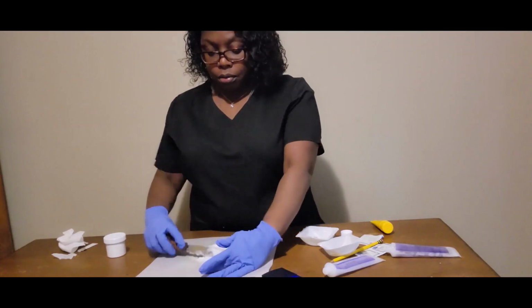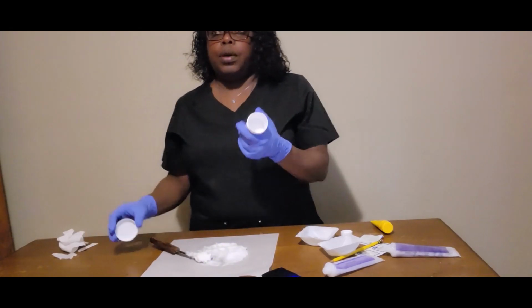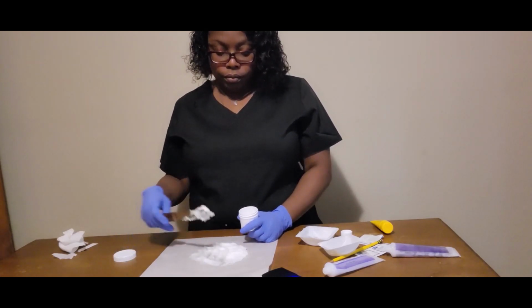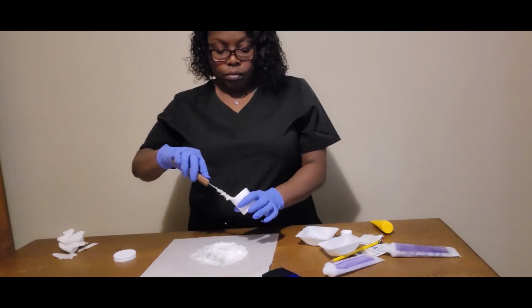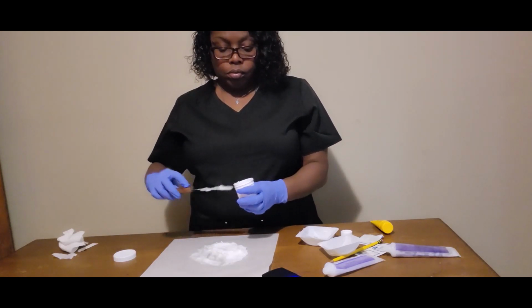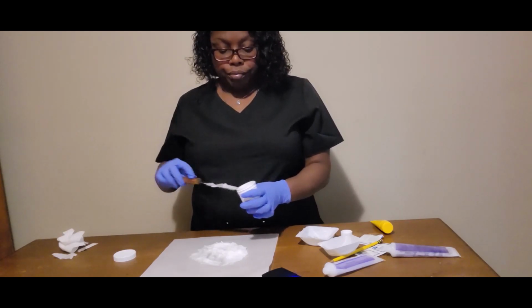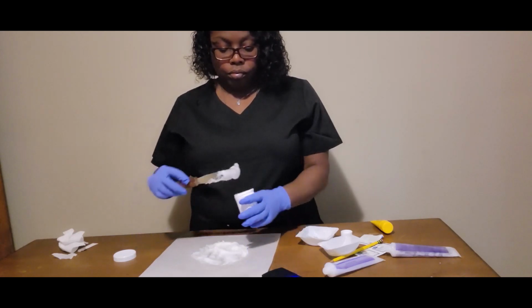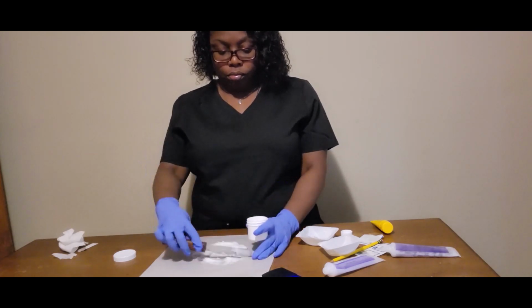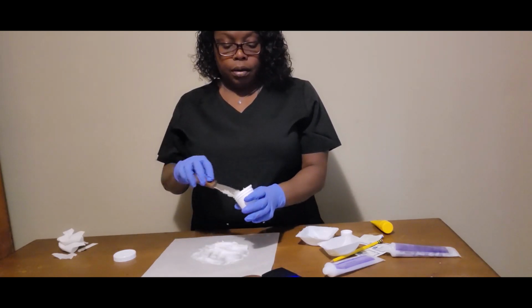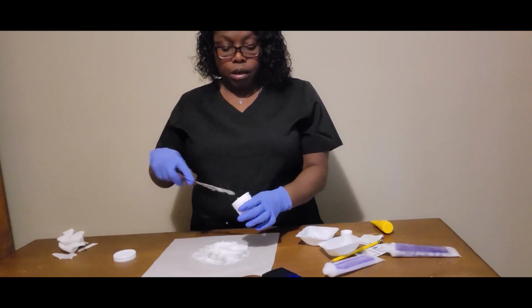Okay, I think that's gonna be it. Put it in my container. And we try to press it down to make sure that there's no air bubbles in the ointment.